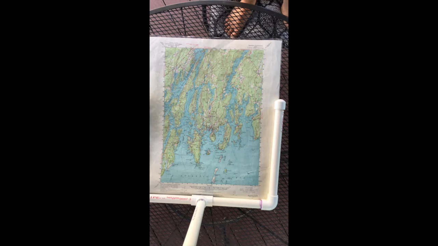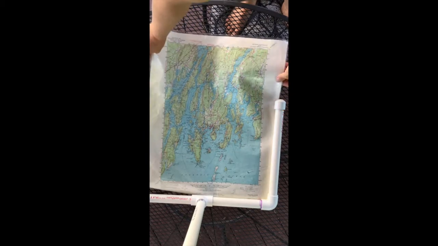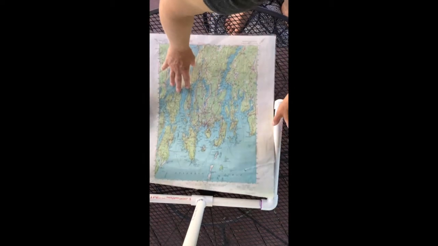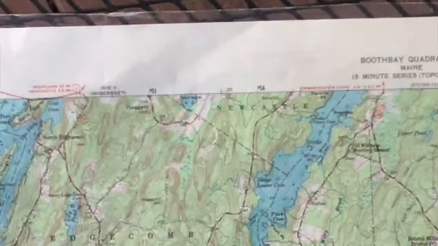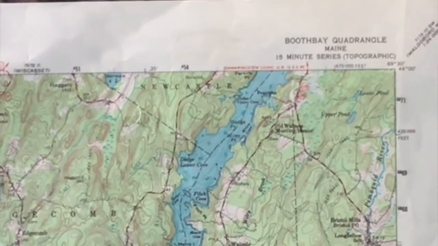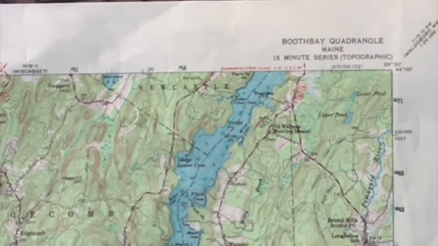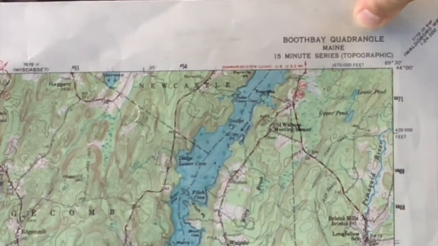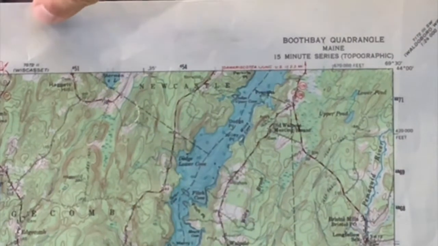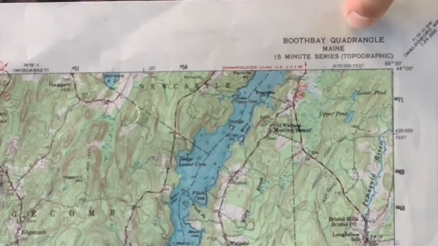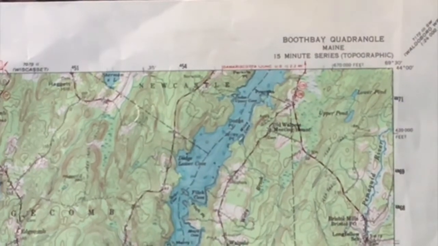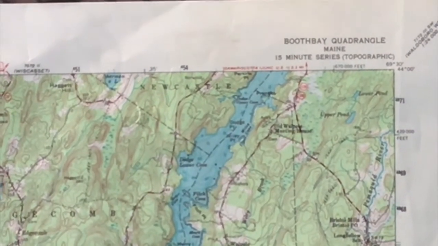First, I'm going to zoom in and start at the top. Usually the name is at the top, but not necessarily. When we're looking for the name, we're actually looking for the word quadrangle. It's not always going to be at the top or in the center. So the key word you're looking for is quadrangle. This is Booth Bay Quadrangle. That's the title of our map.